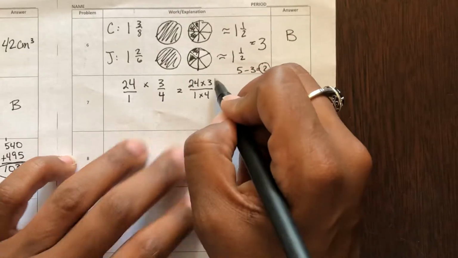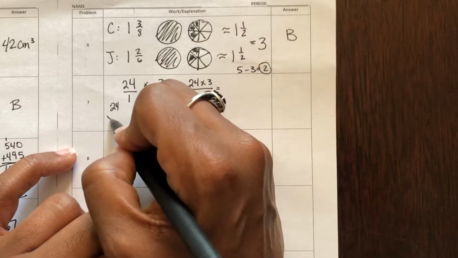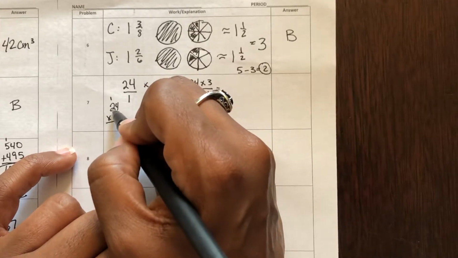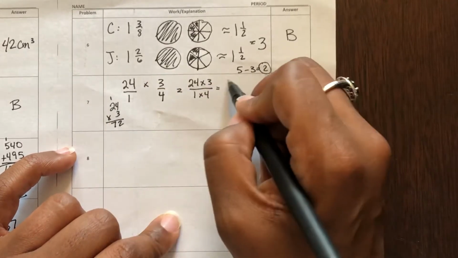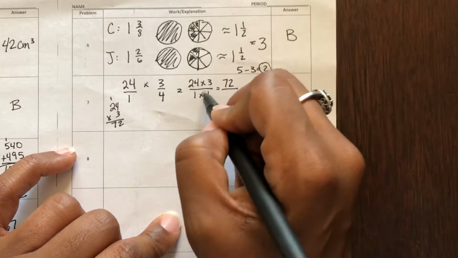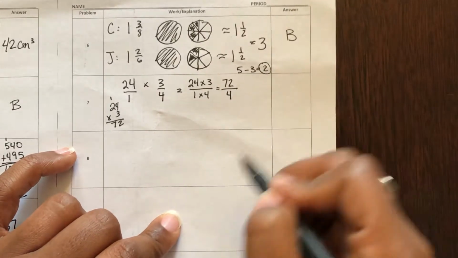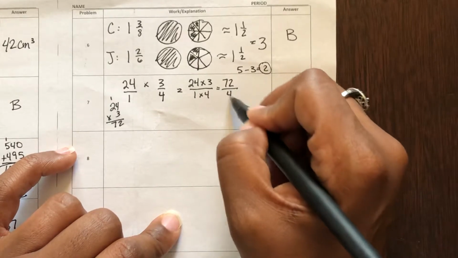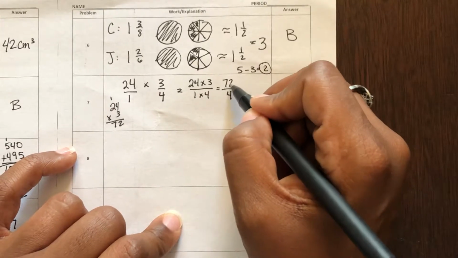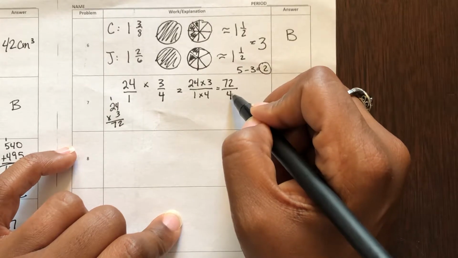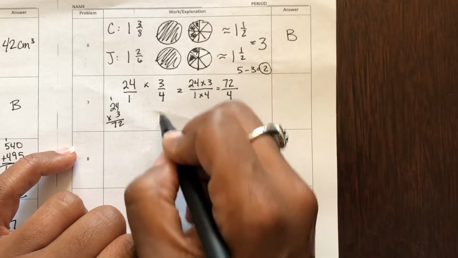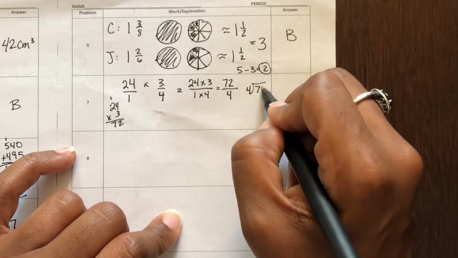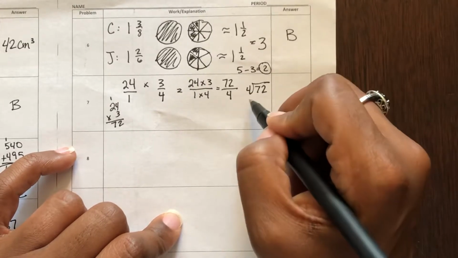So I'm going to do 24 times 3 first. I don't know what that is off the top of my head, so I'm going to work that out. 3 times 4 is 12, carry the 1. 3 times 2 is 6, plus 1 is 7. So that's 72. And then 1 times 4 is 4. And then I don't know what this is in mixed number form. You can either leave it in improper fraction form or you can divide it out and put it in mixed number form. So I'm going to actually do the division and see how many times 4 can go into 72.